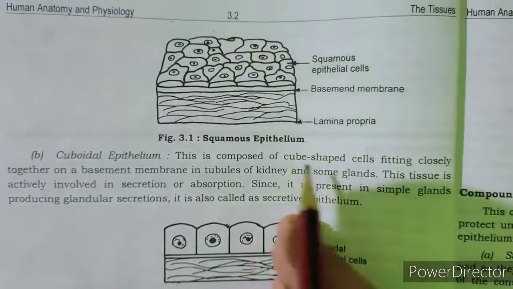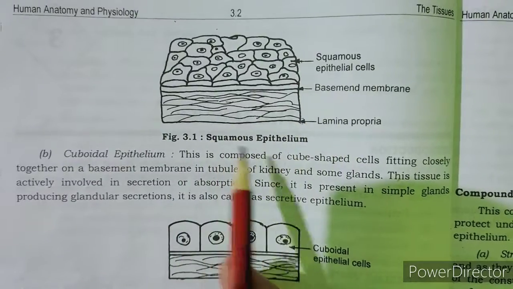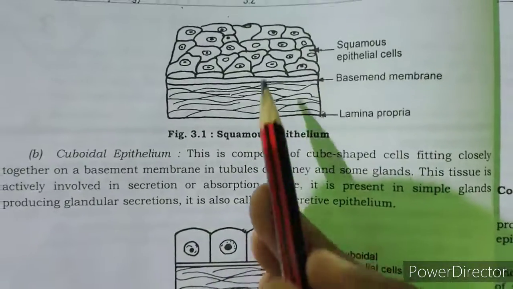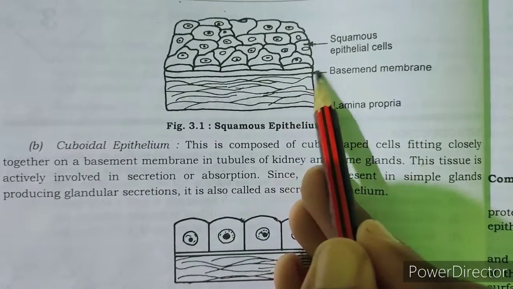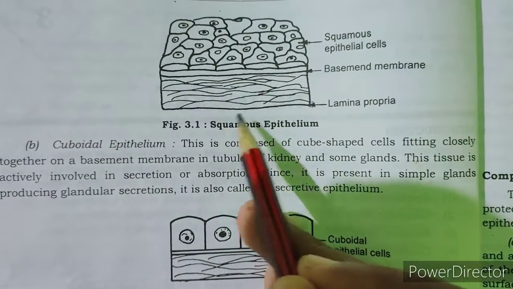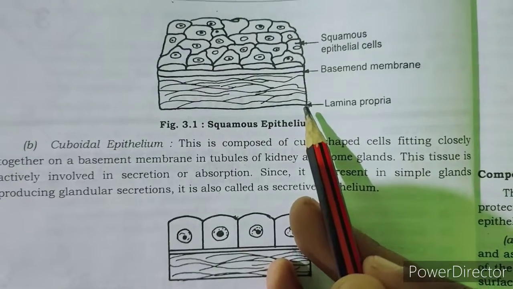Okay, now we just see the structures of squamous epithelium. This is the squamous epithelial cell, and that is the basement membrane, and that is the lamina propria.